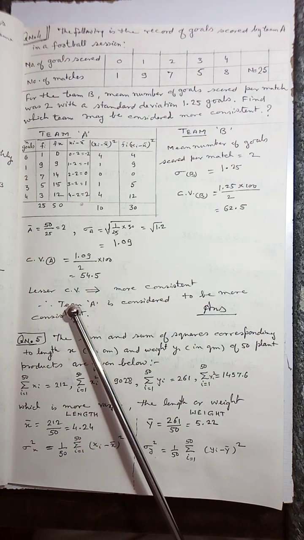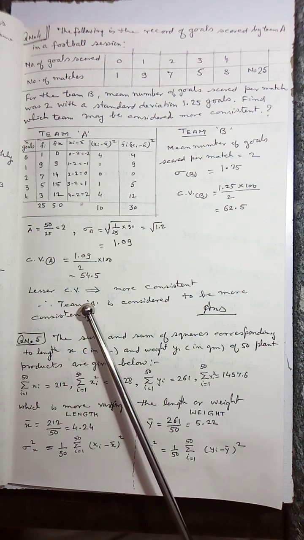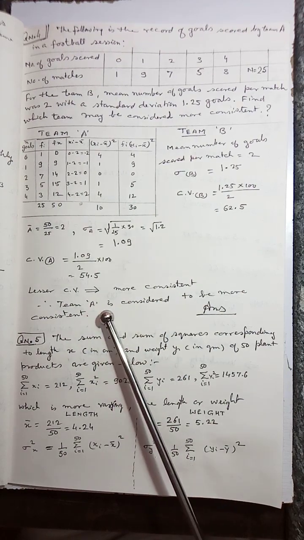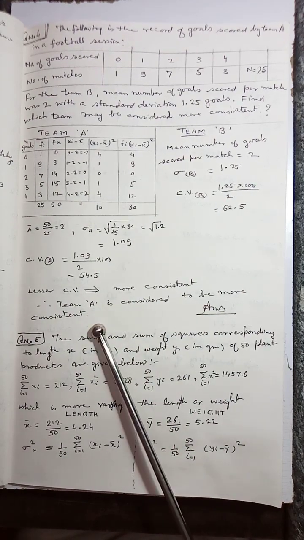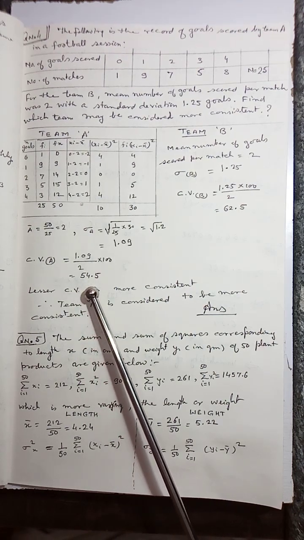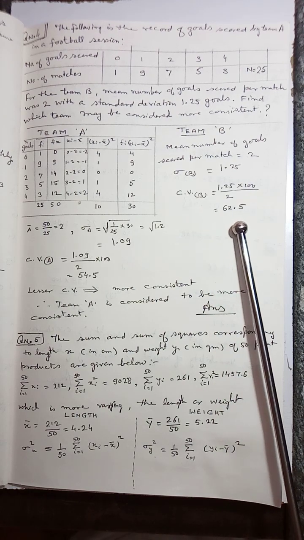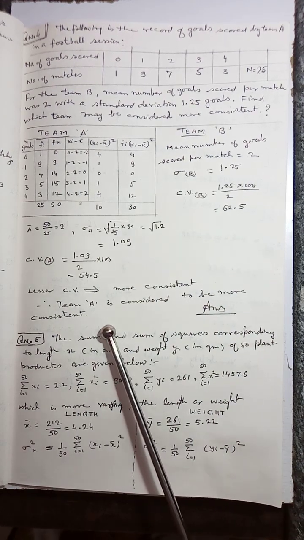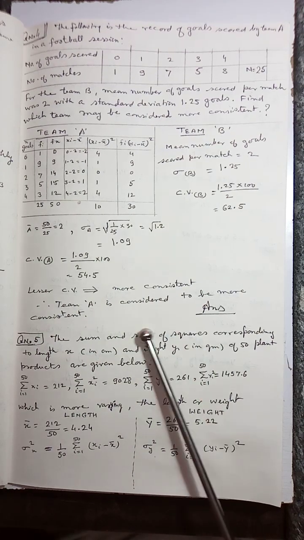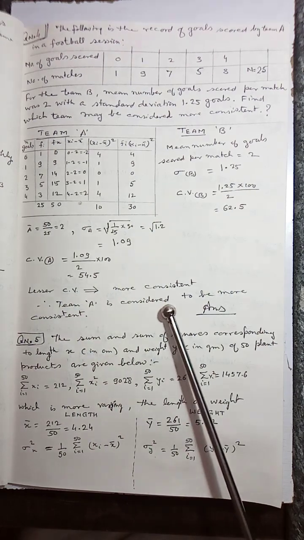So the lesser coefficient of variance implies the more consistent. So team A is considered to be more consistent because its coefficient of variance is 54.5, whereas the coefficient of variance of team B is 62.5. So जिसका coefficient of variance कम होता है वो more consistent होता है. Hence team A is more consistent.